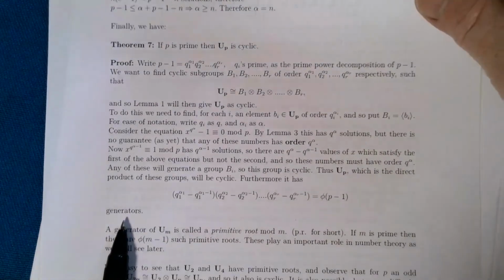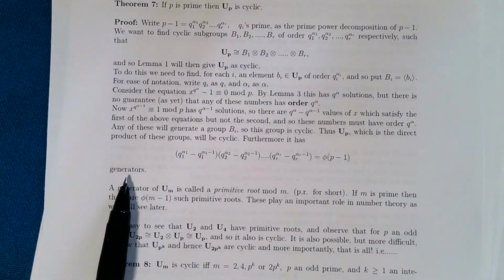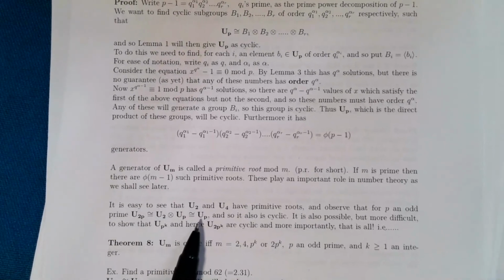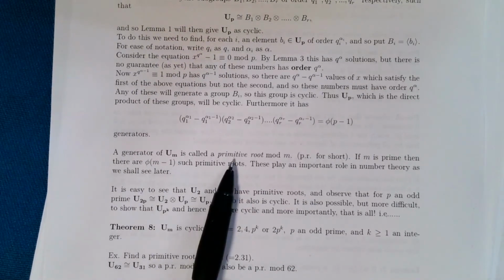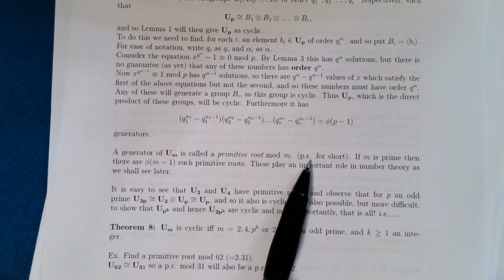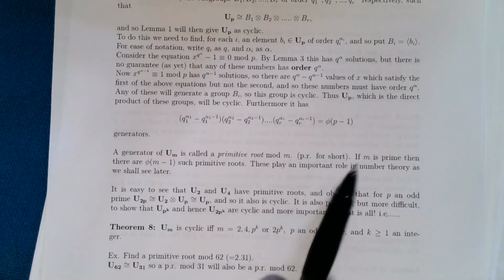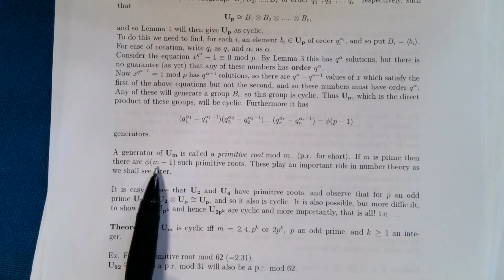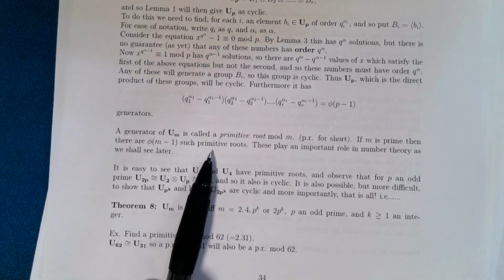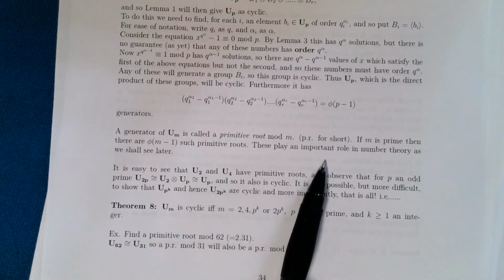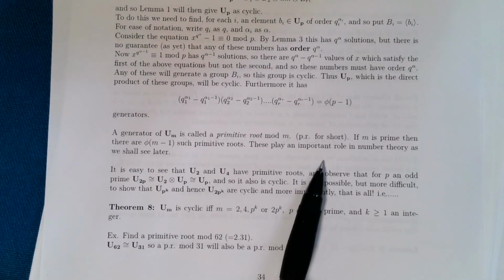In fact, we're going to give these a special name. We're going to call these primitive roots. So a generator of U_m is going to be called a primitive root modulo m, or PR for short. If m is prime, then there are phi of m minus 1 such primitive roots, and these play a very important role in number theory, as we'll see later. So again, we're seeing this nice interplay between the algebra and the number theory.